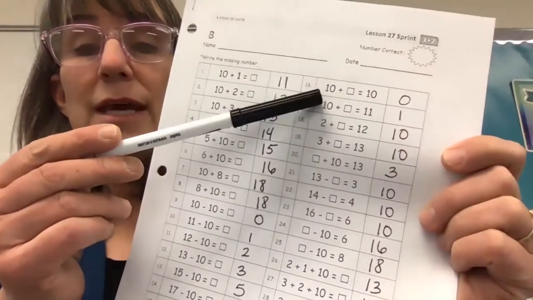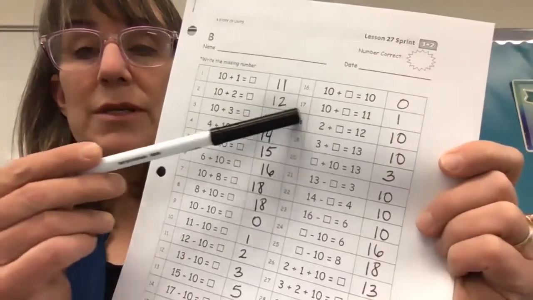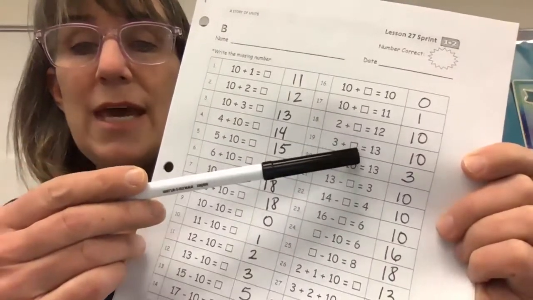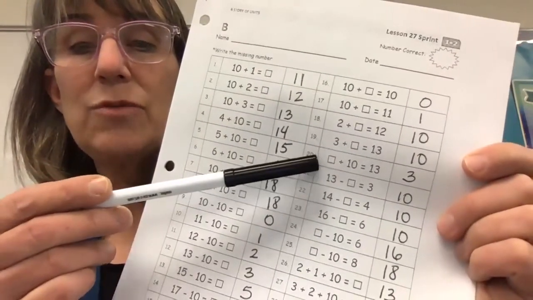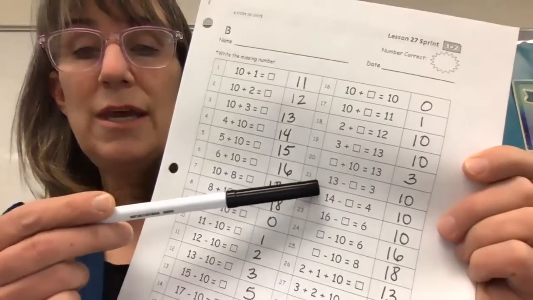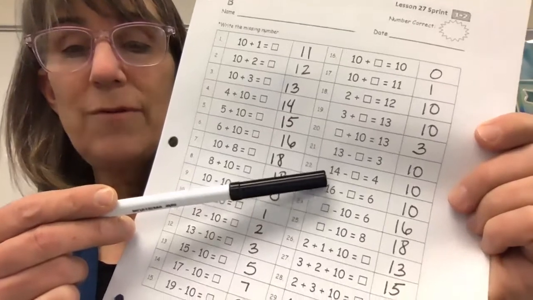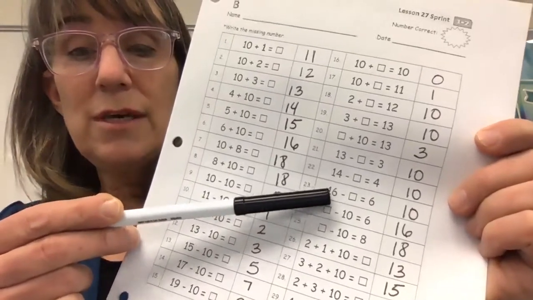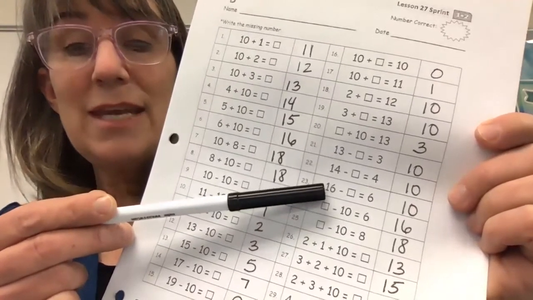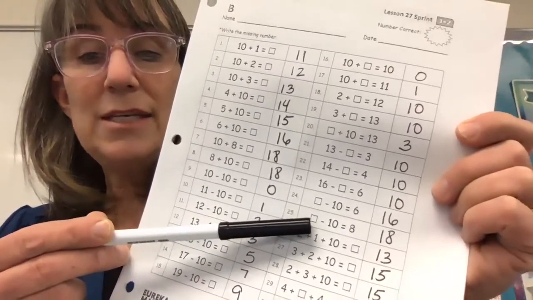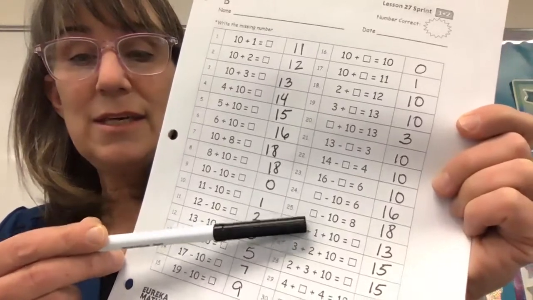Here we go. 10 plus 0 equals 10. 10 plus 1 equals 11. 2 plus 10 equals 12. 3 plus 10 equals 13. 13 minus 10 equals 3. 14 minus 10 equals 4. 16 minus 10 equals 6. 18 minus 10 equals 8.